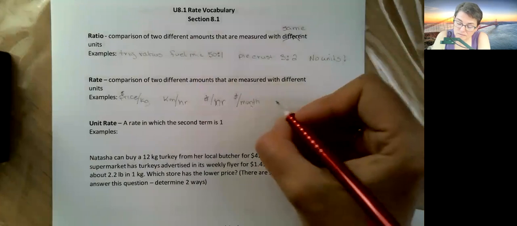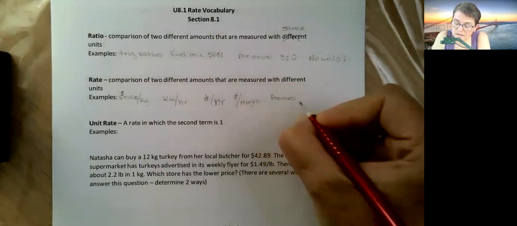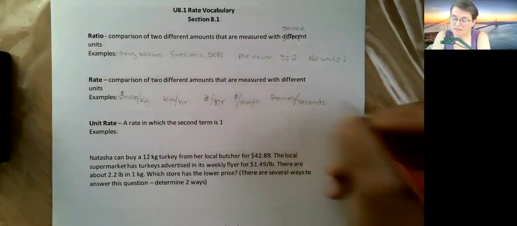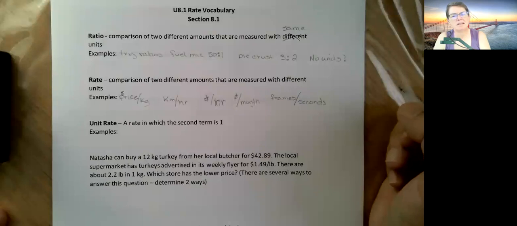I don't know about frames per second. Anybody know what that is? Yes, that's if you're in the film industry. I want to say film is usually 30 frames per second, but I don't even know if that counts anymore now that everything's digital.